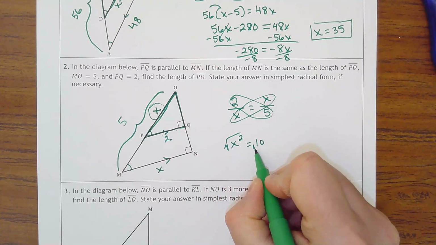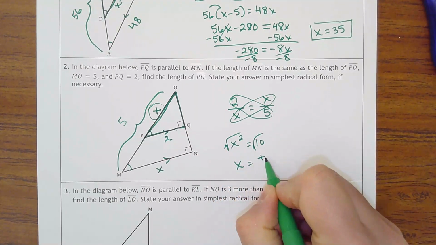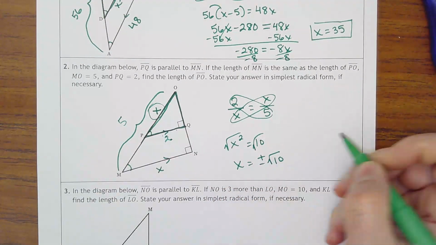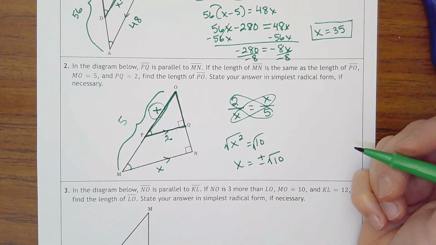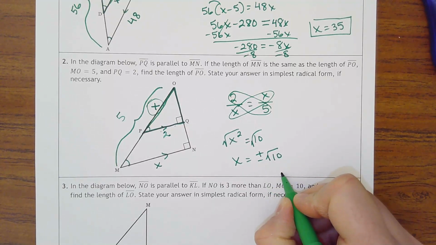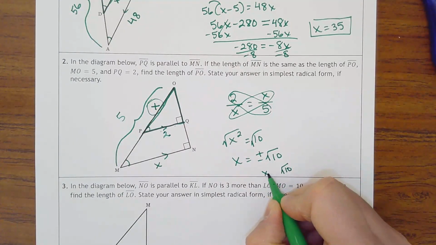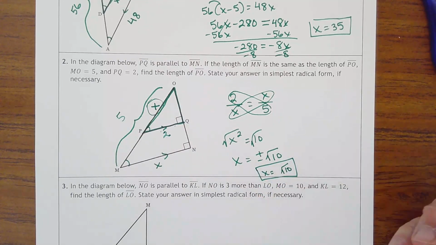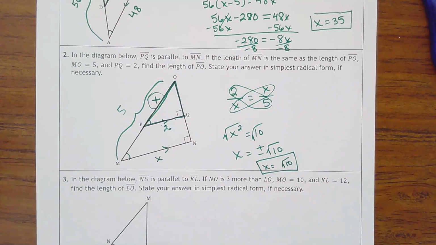Square root to get X by itself. Remember that you get positive and negative square root of 10, but negative doesn't make sense in this problem because this is supposed to be an actual measurement, so we take off the negative and really it's just positive square root of 10, which would be a decimal, but it says to state it in simplest radical form.